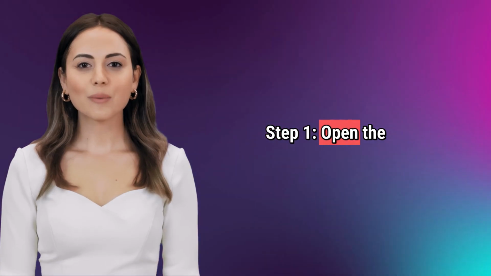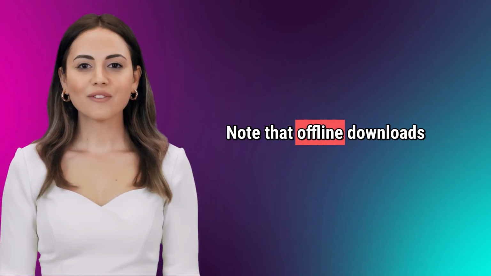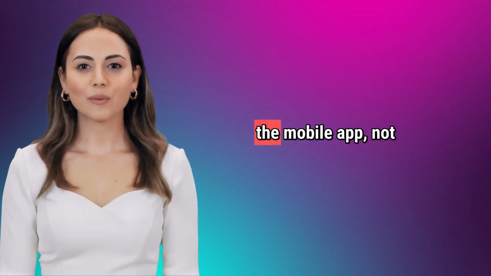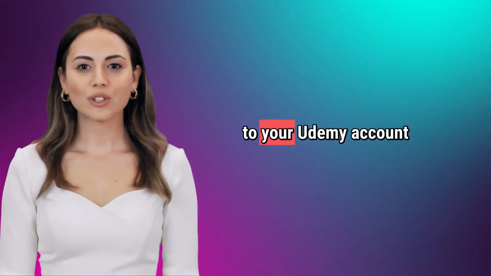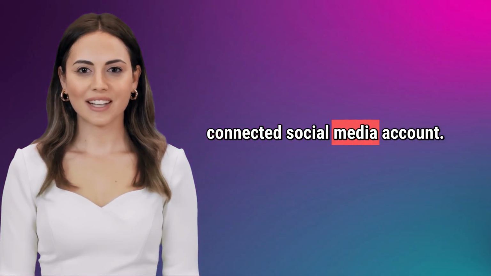Step 1. Open the Udemy mobile app on your iOS or Android device. Note that offline downloads are only available through the mobile app, not the web browser. Step 2. Log in to your Udemy account using your email and password or through your connected social media account.